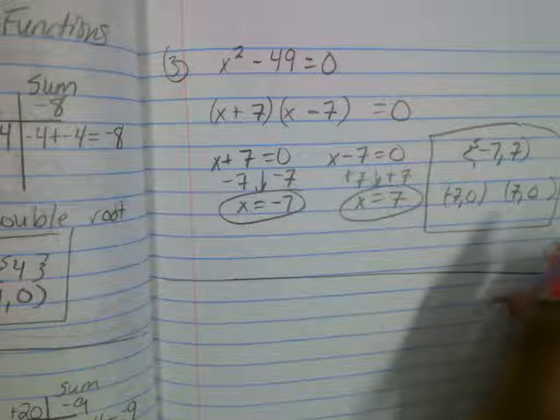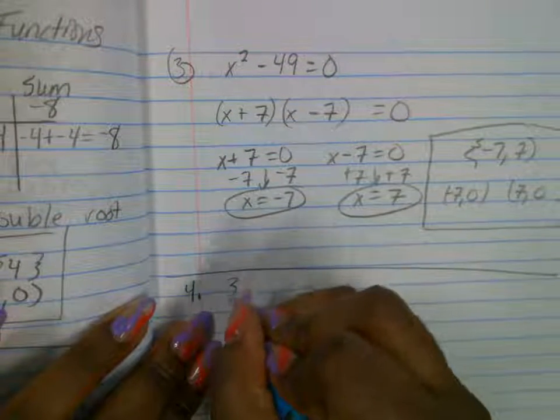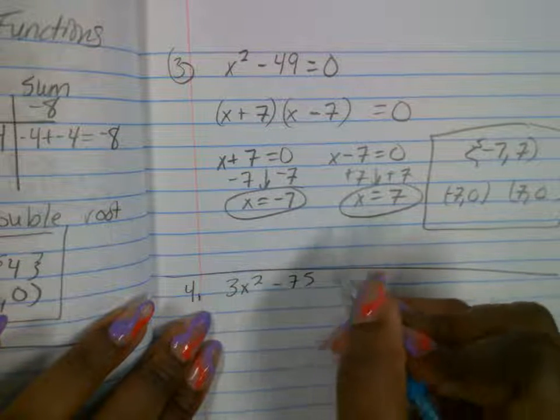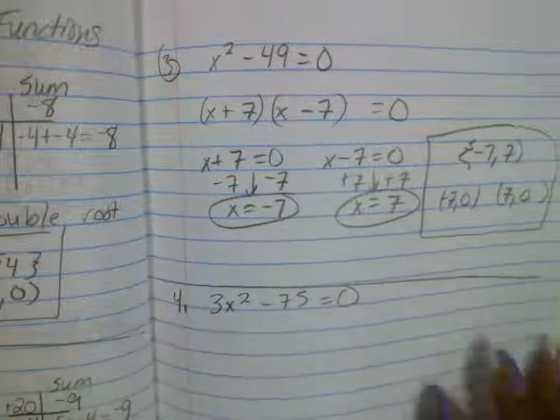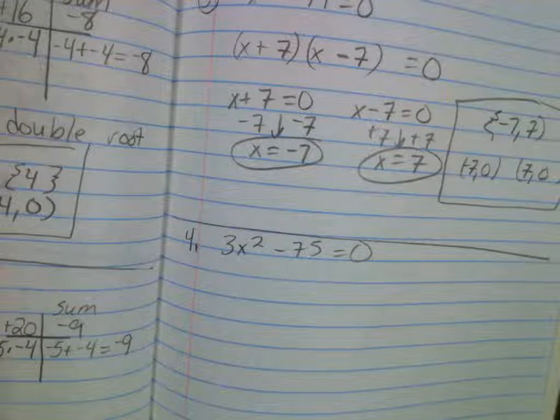All right, just one more. We leave 1 minute after, so we do one more. You all do one more. 3x squared minus 75. GCF is always first. Please make sure you put your calculator back, okay?